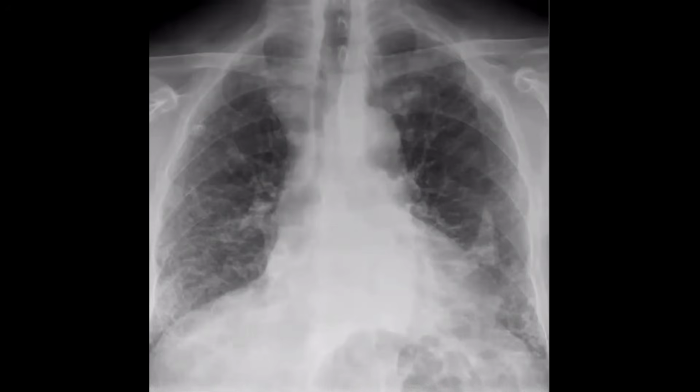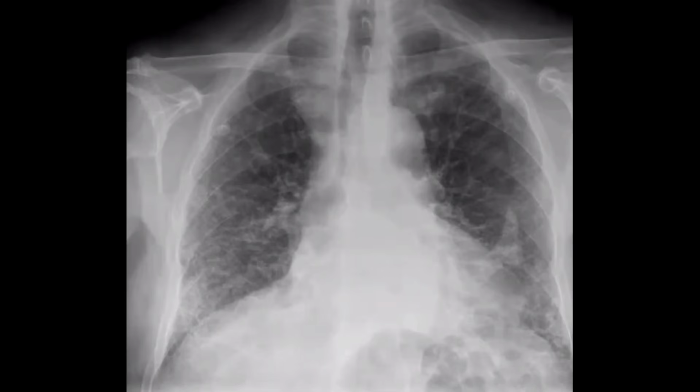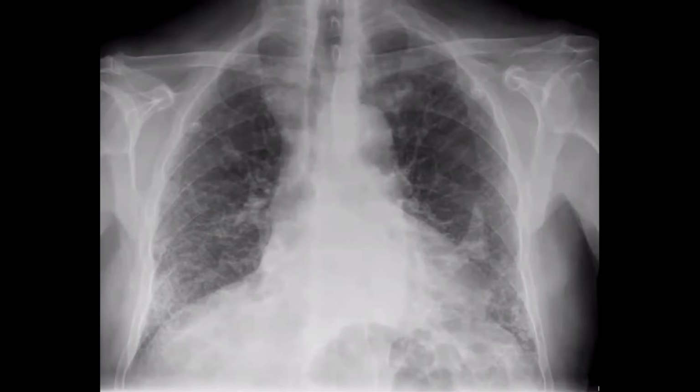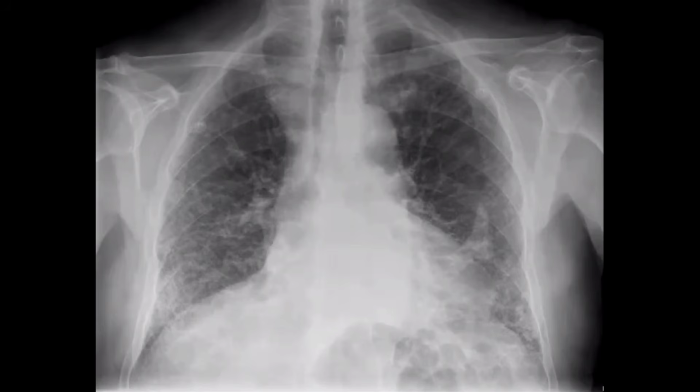I'm presented with a chest X-ray, frontal projection, of a skeletally mature patient. Here I can see that there are multiple reticulonodular shadows in the bilateral lung fields, more prominent in the bilateral lower and mid lung zones. There is an indistinct left cardiac border.